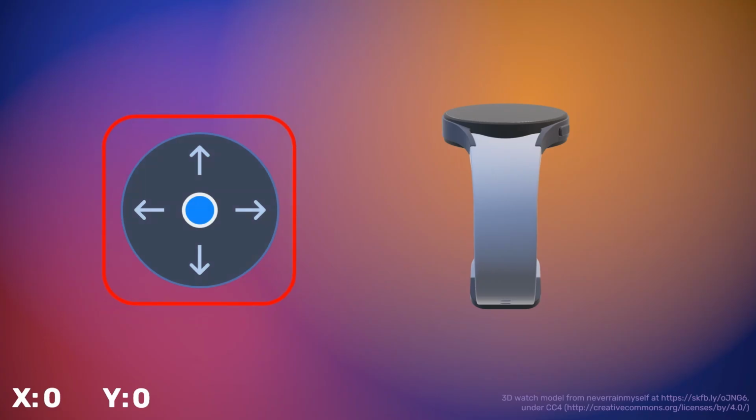Here at the left I'll add a 2D representation of the rotation. Consider the blue dot at the center as if it was the watch orientation. Okay, so right now both X and Y are at 0 degrees. This means that the watch is leveled. It is facing up like the image of the arm I showed you.